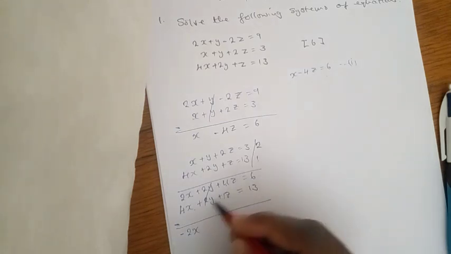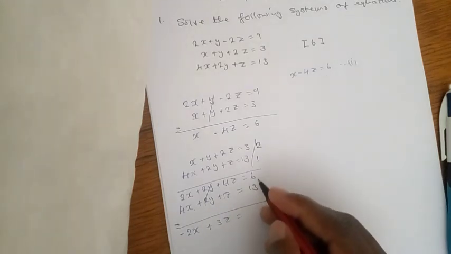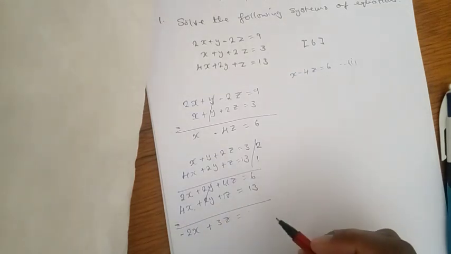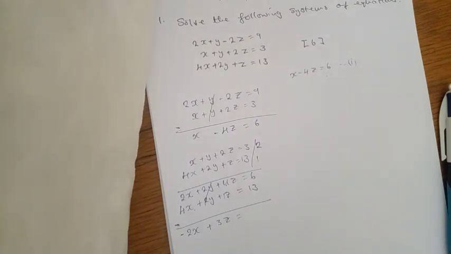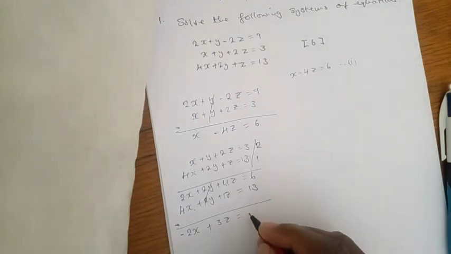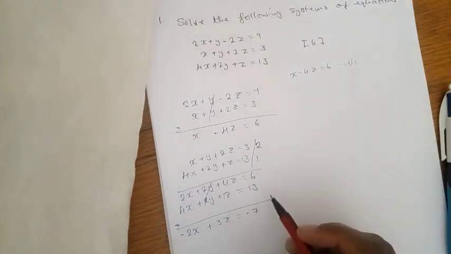Okay, so 4 minus 1 will get positive 3z, which is equal to 6 minus 13. What is 6 minus 13? We just substitute 6 minus 13, which gives us a negative 7. Okay, we get negative 7 there.